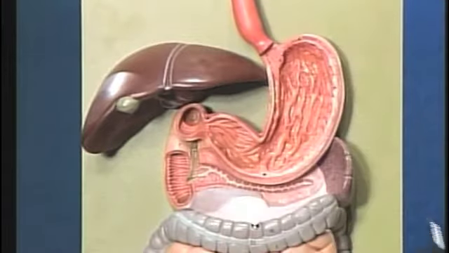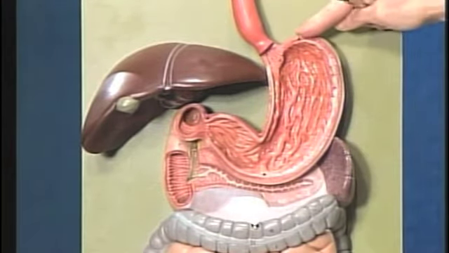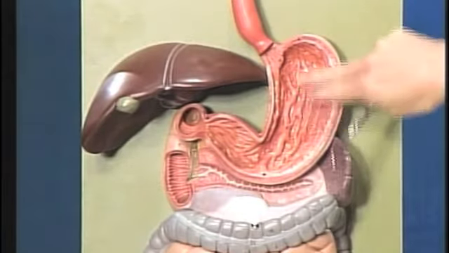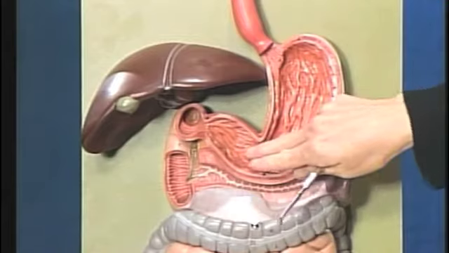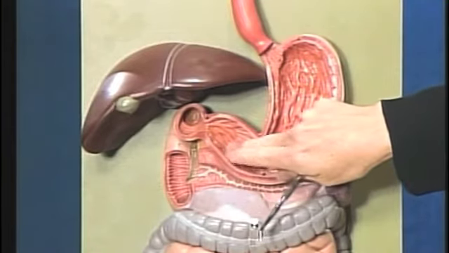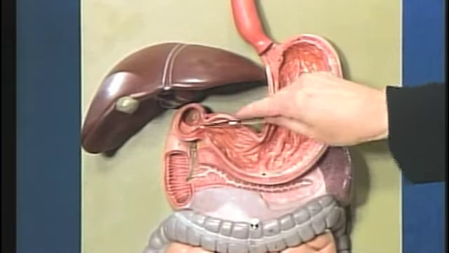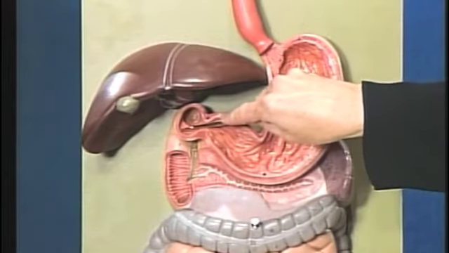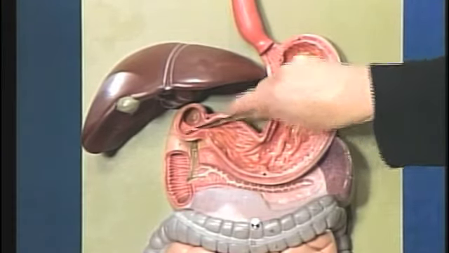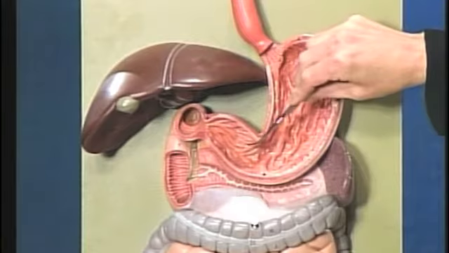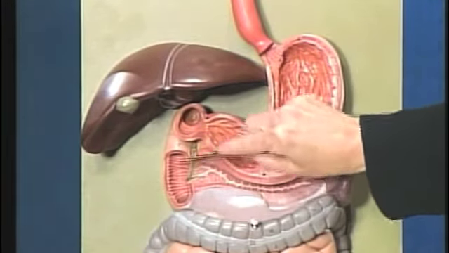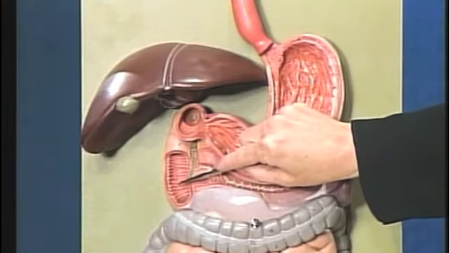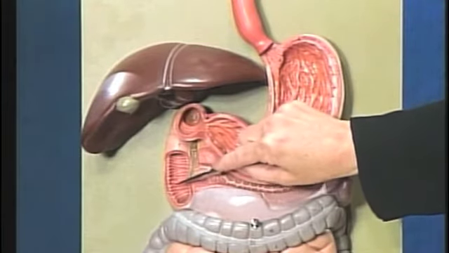I'm going to open the stomach up again and identify the structures again. Fundus, body, pylorus. The pylorus has a sphincter right here. It is called the pyloric sphincter, and it regulates the emptying of contents from the stomach into the first part of the small intestine called the duodenum. Duodenum.